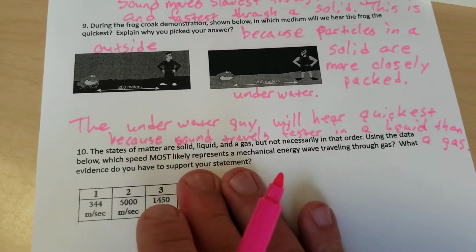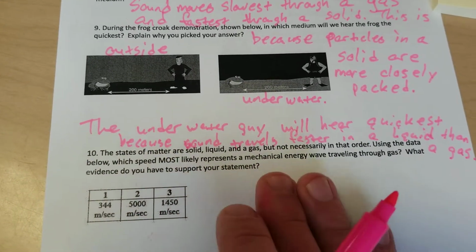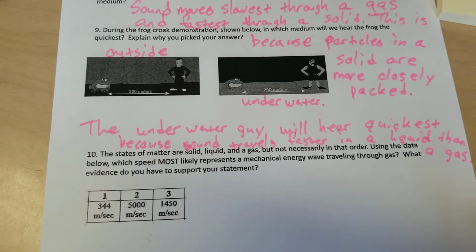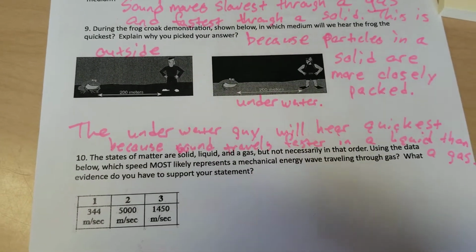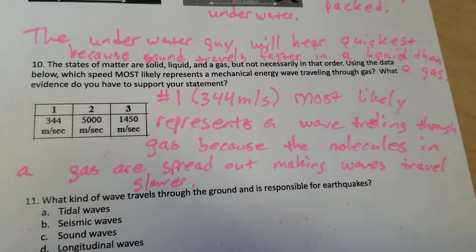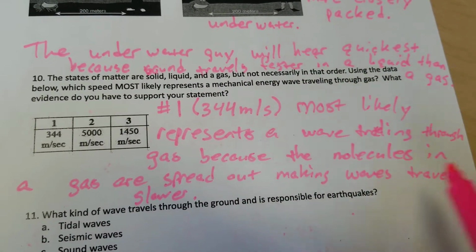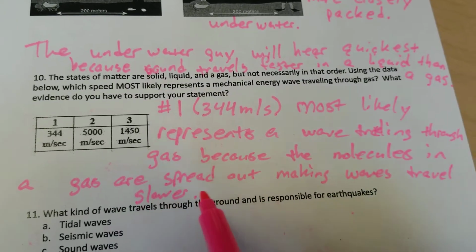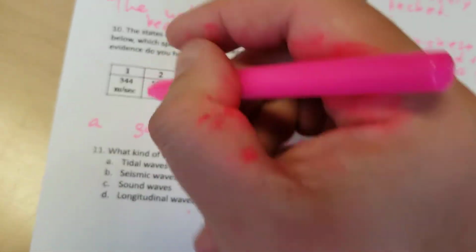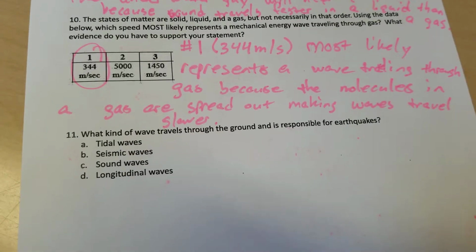Okay? States of matter are solid, liquid, and gas, but not necessarily in that order. Just using the data below, which speed most likely represents mechanical energy wave traveling through gas. What evidence do you have to support your statement? Okay, I'm going to write in the answer here and then explain it. It's just tricky for me to write and hold the camera at the same time, so just 1 second. Okay, number 1, 344 meters per second most likely represents a wave traveling in a gas because the molecules in a gas are spread out, making waves travel slower. So complete sentence uses the actual information that's here, gives evidence and reasoning supported by what we talk about in class.